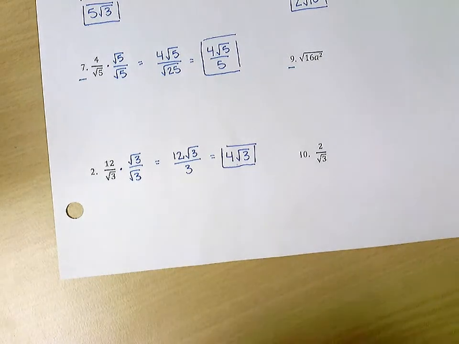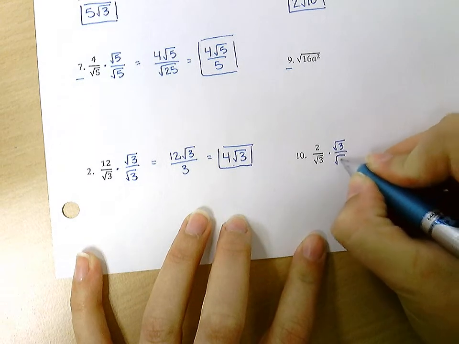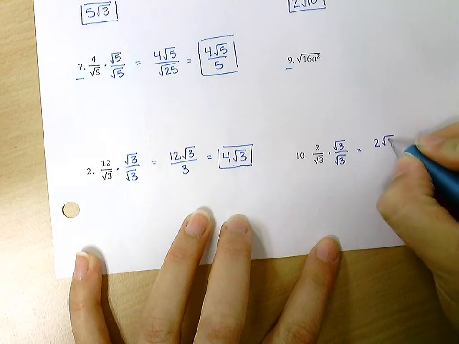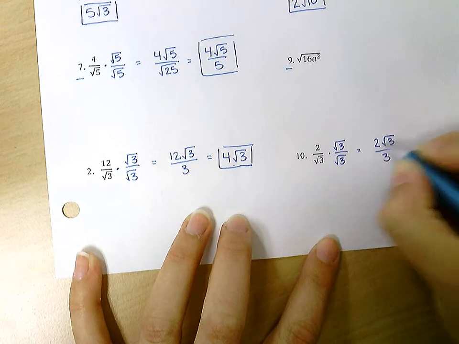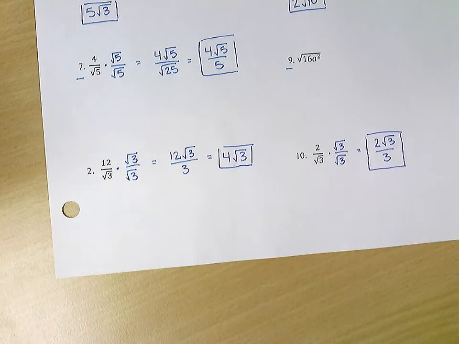All right, so 10, multiplying by square root of 3 over square root of 3 to get 2 square roots of 3 over 3. I can't simplify that anymore, so I would just leave it. Most people had that as I walked around.